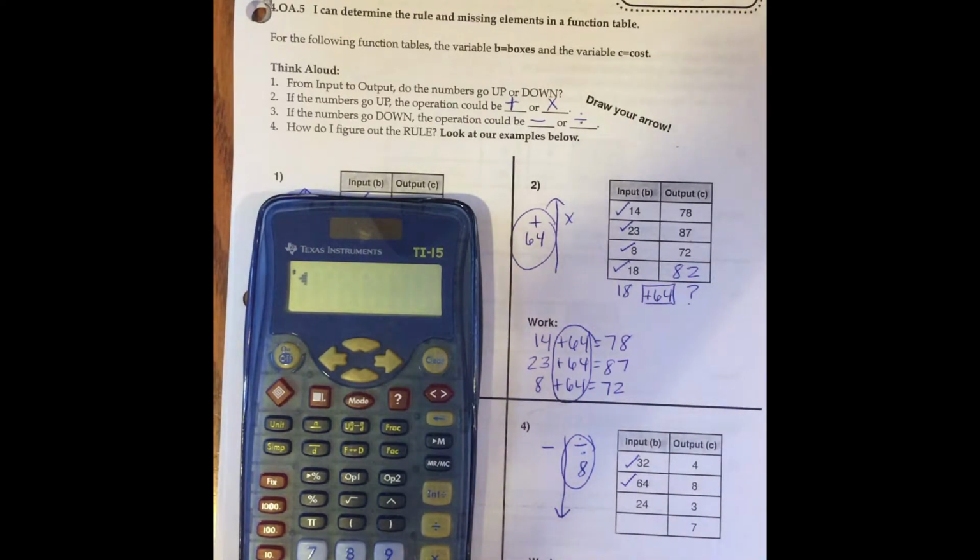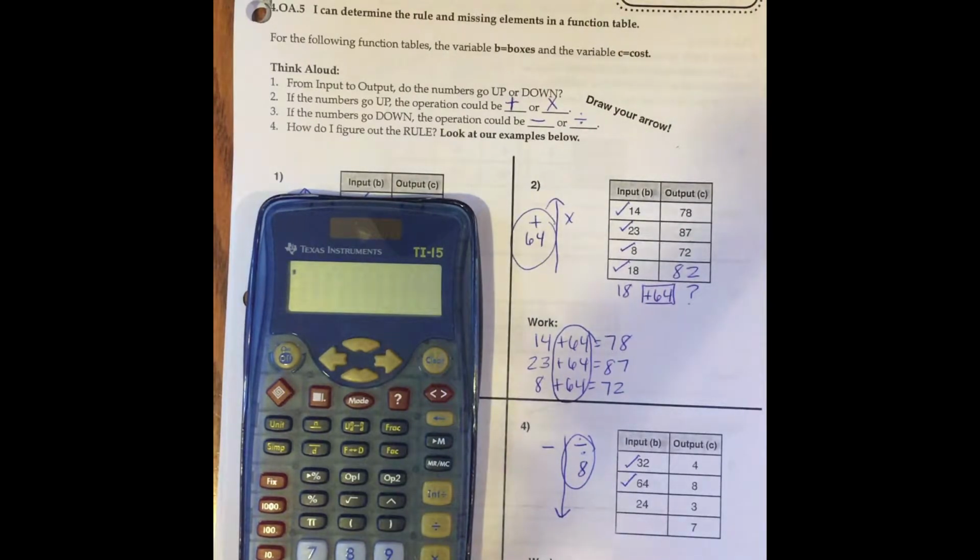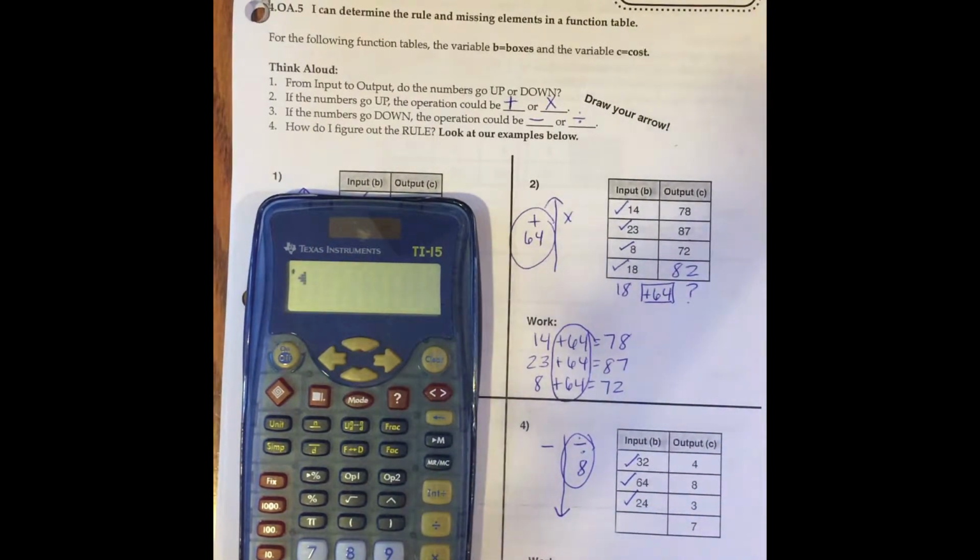I know divided by 8, because that's my rule, divide by 8. So 24 divided by 8, I know 8 times 3 equals 24. So I can put a 3 here, which matches my output, and check. Then I circle my rule, which is divide by 8. I see that I have check marks every time, so I know divided by 8 is my rule. So I'm going to put it in my rule box, divide by 8.